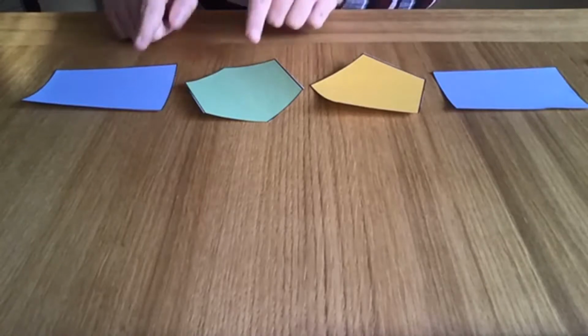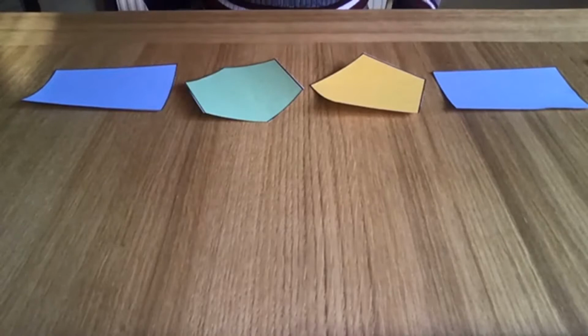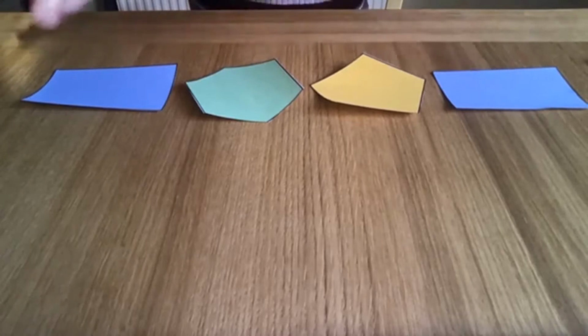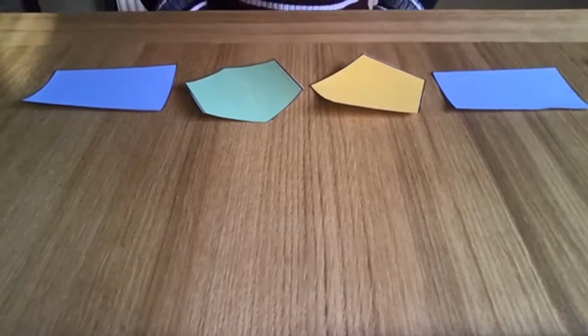Now you will find these shapes again on your resource 1. Okay, you can cut them out and you can make the pattern yourself, or if you would just like to continue drawing the pattern, that is also fine. So pause the video now and have a go.